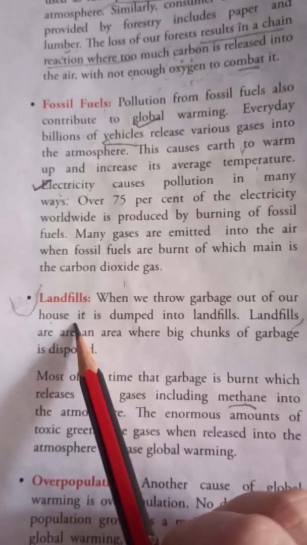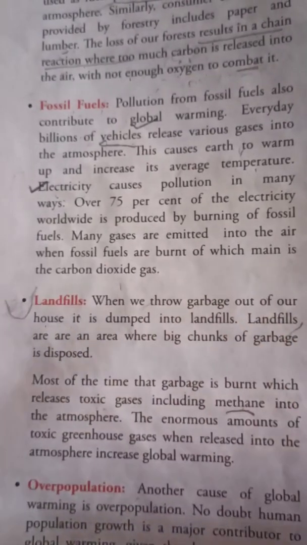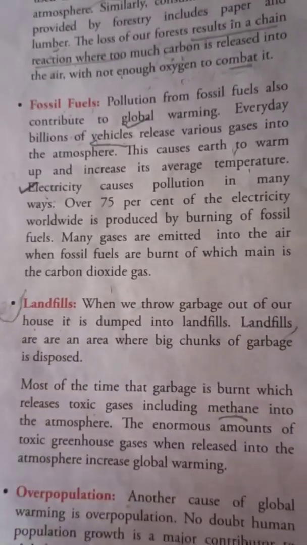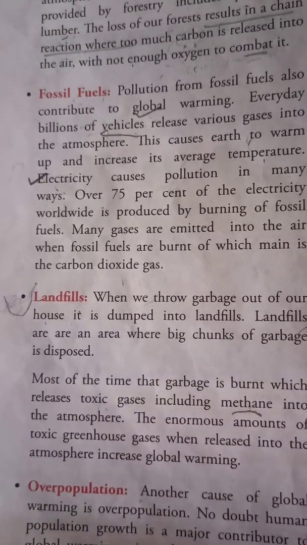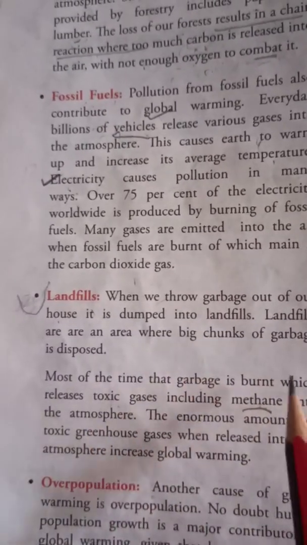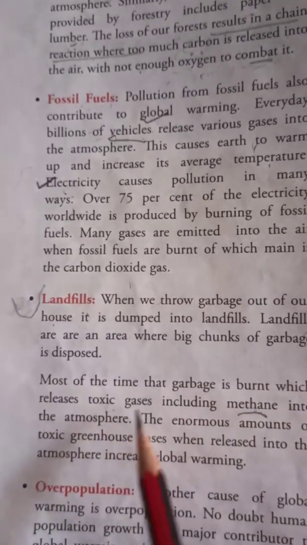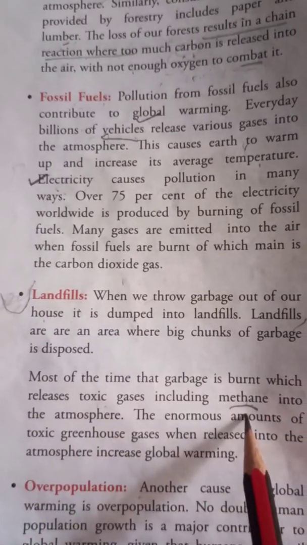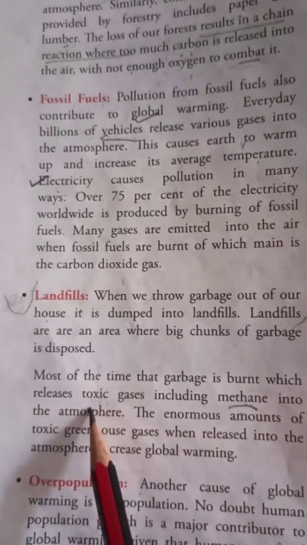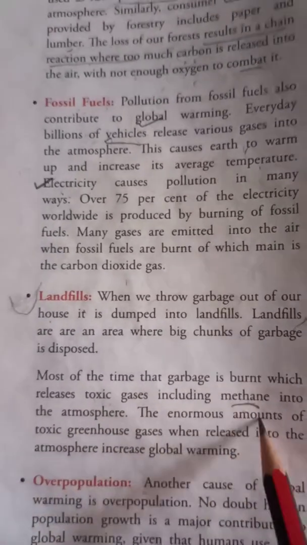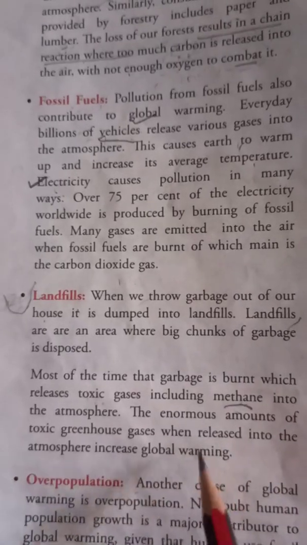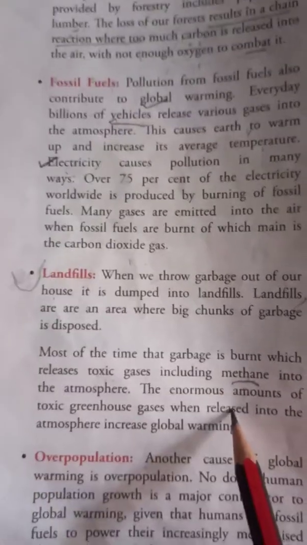Then landfills also. Obviously, when we throw garbage out into the atmosphere, into the house, outside the house and all, you'll find that garbage is burnt, and when the garbage is burnt, it releases toxic gases like methane into the atmosphere. Toxic means poisonous gases, and an enormous amount means large amounts of toxic greenhouse gases, when released into the atmosphere, increase global warming.